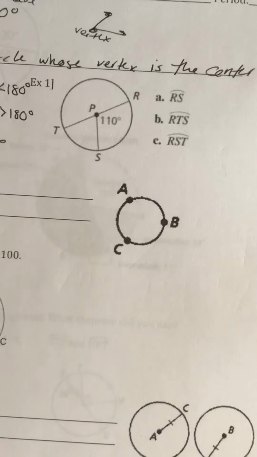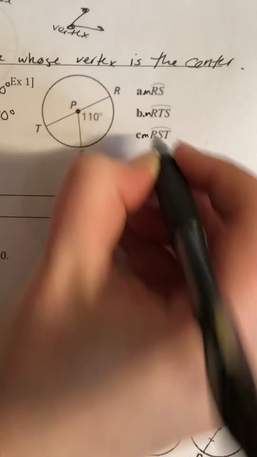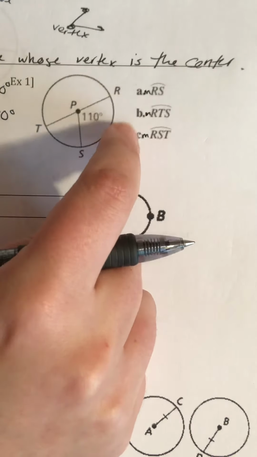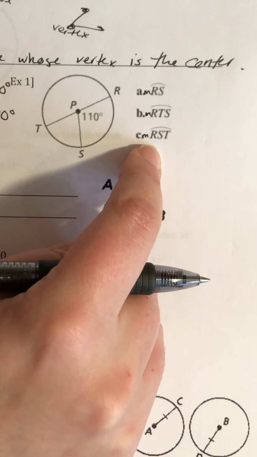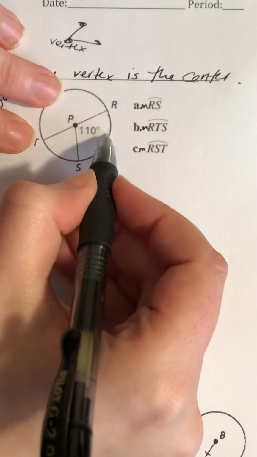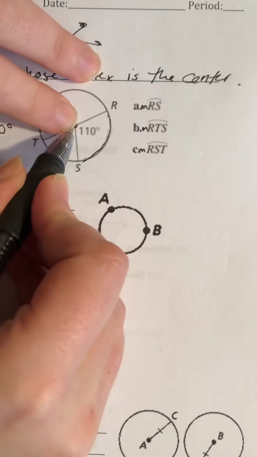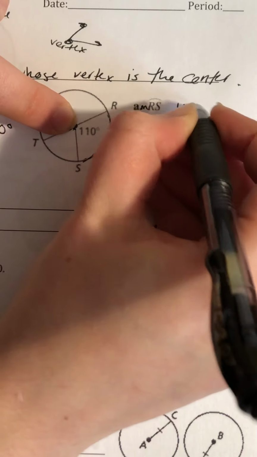Here, there should be little m's. I want to know what the measure of arc RS, RTS, and RST is. The measure of RS right here is based on that central angle measure, so it's 110.